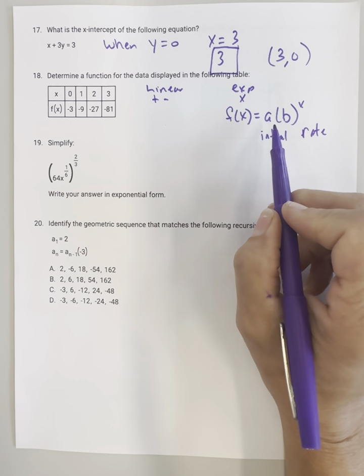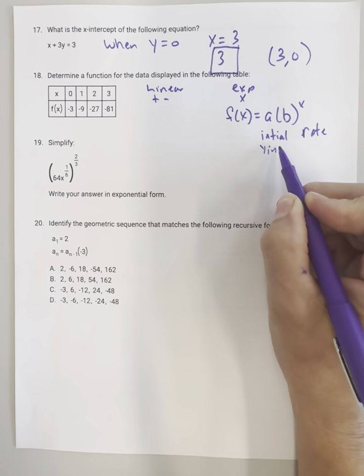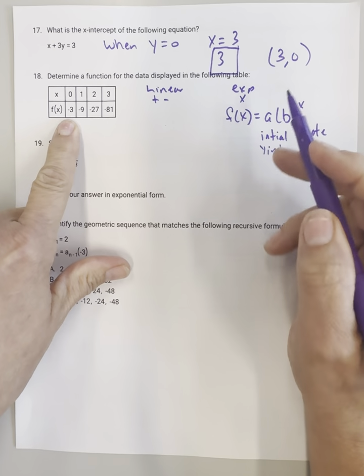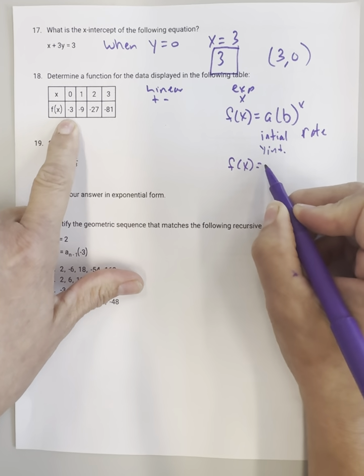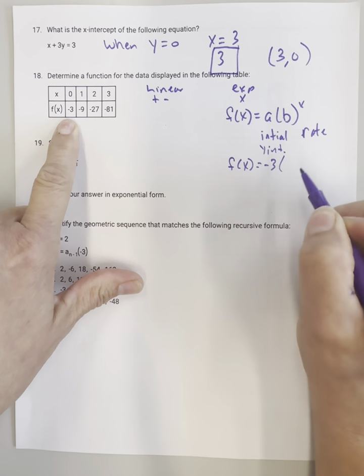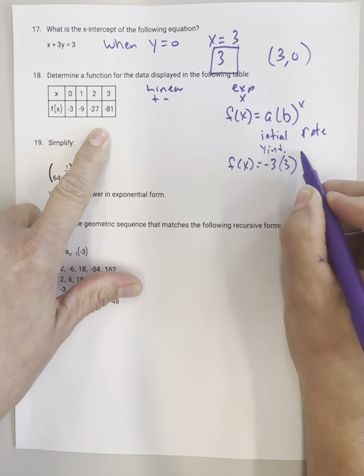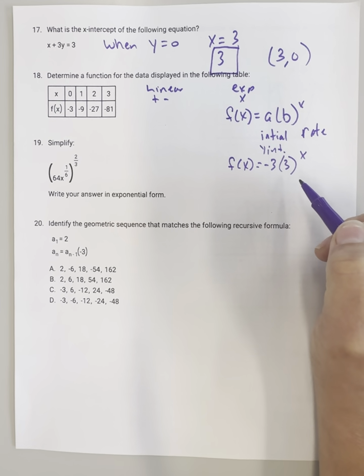Okay, so we have our initial, which is the same as your y-intercept. That's your start. And so our y-intercept is -3. So f of x equals -3, and that's where the negative comes in, and we're multiplying times 3 raised to the x. So if I put this in y equals, my table should come up.